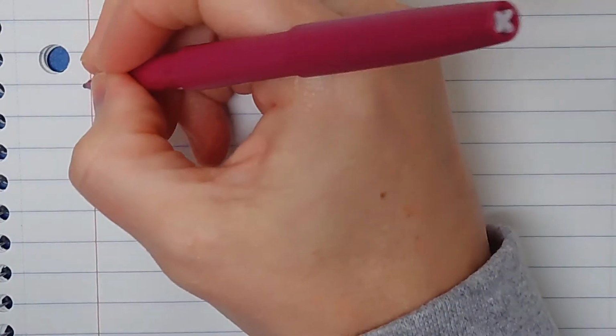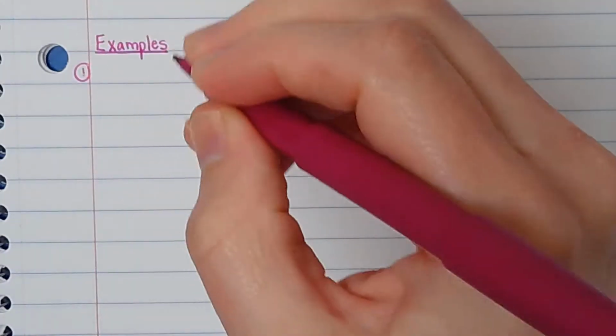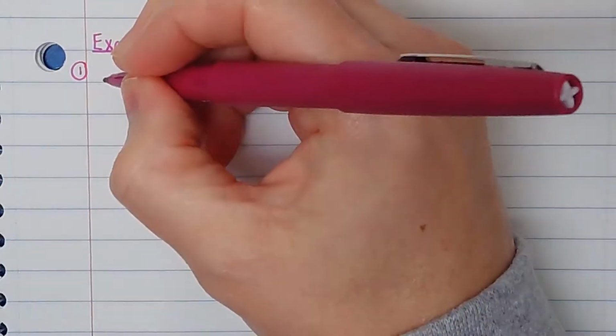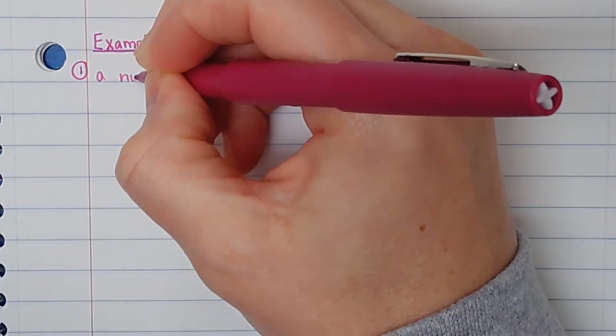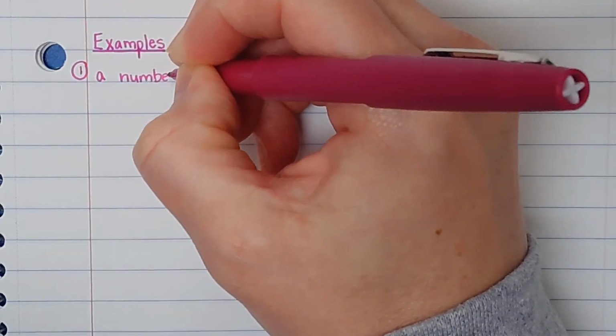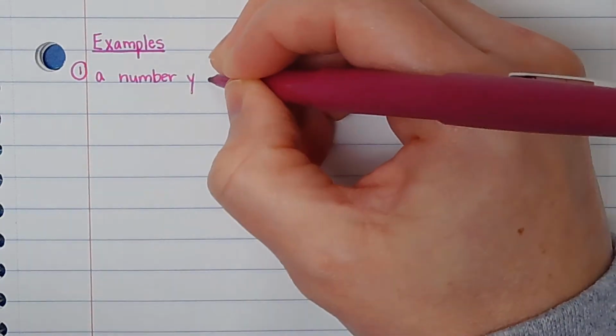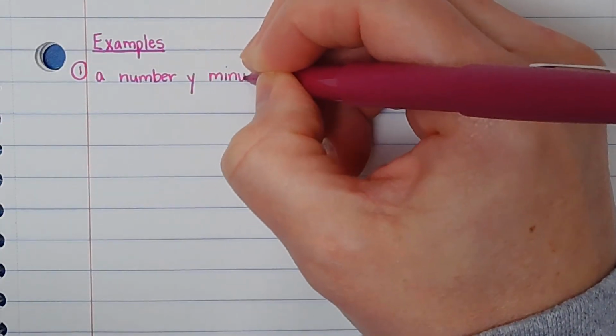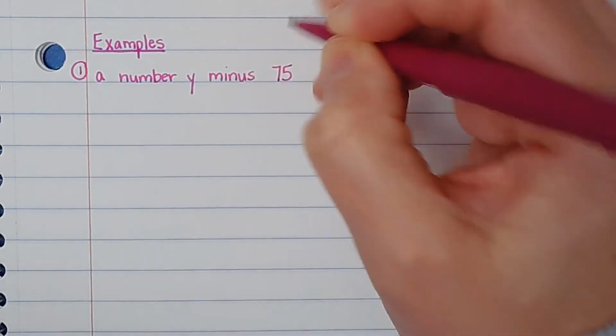All right, so the first one: the problem would give you the word form, and like I said, you have to match up the expression that matches that sentence. So, a number y minus 75, all right?